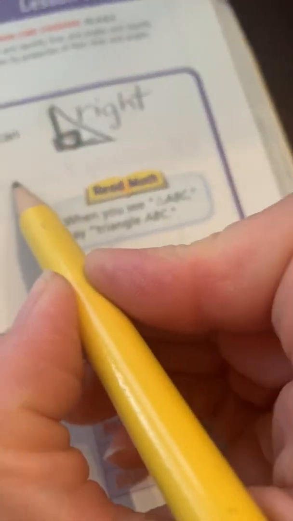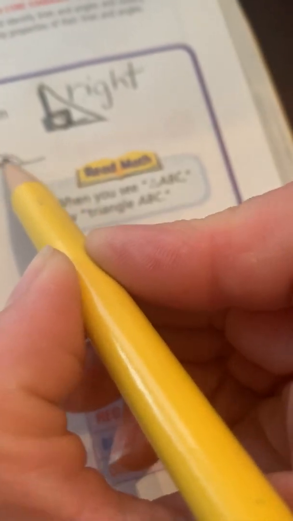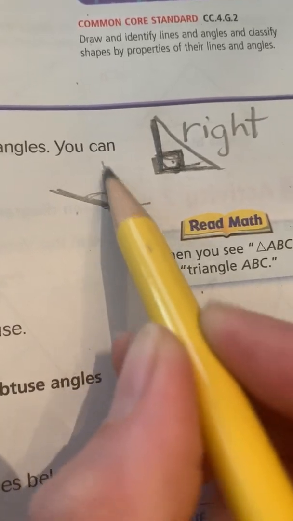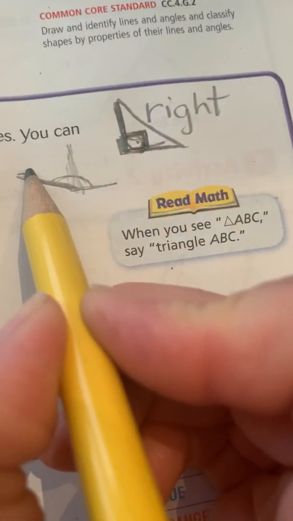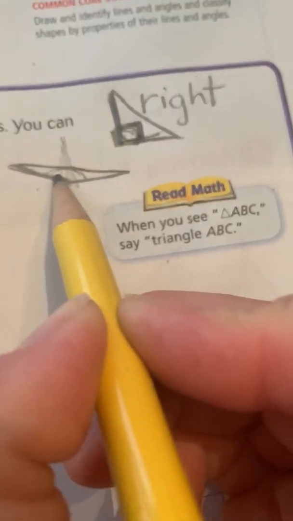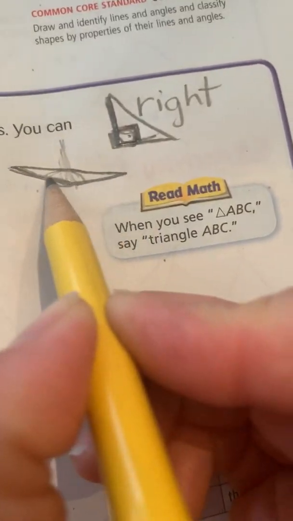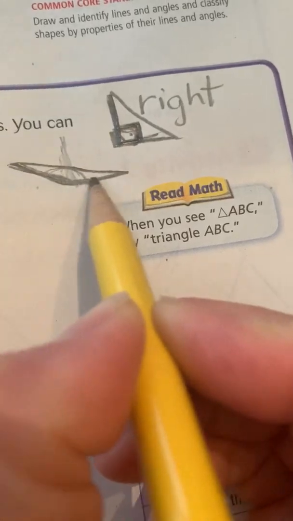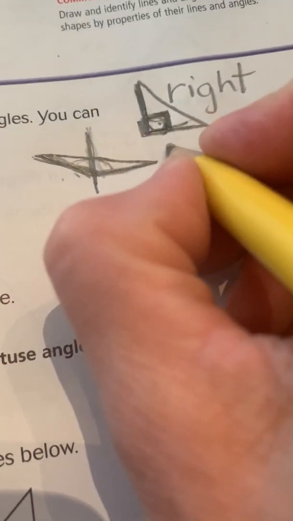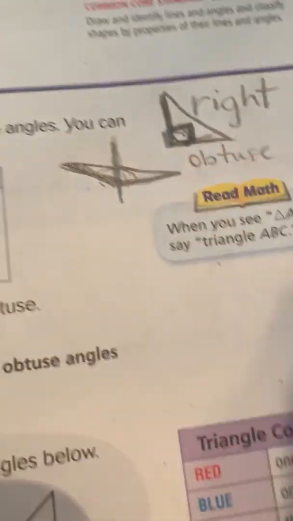If the triangle has one angle that is greater than a right angle, obviously it's going to have two acute angles, but it has one that is an obtuse angle, like this one. This is going to be obtuse.